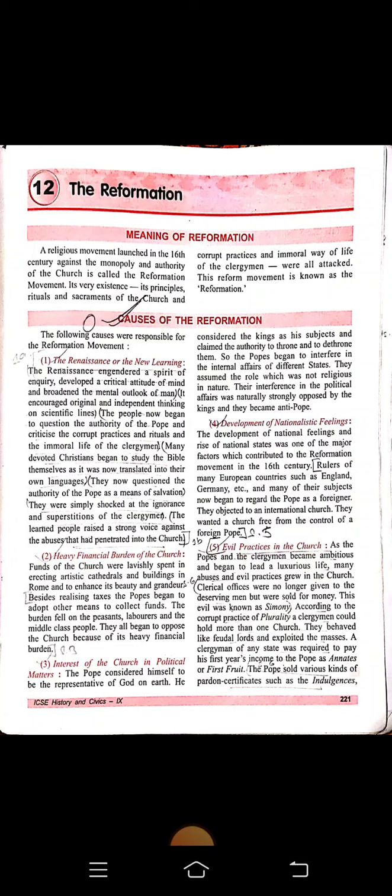So many devoted Christians began to study the Bible themselves, as it was now translated into their own languages. They now questioned the authority of the Pope as a means of salvation. They were simply shocked at the ignorance and superstitions of the clergymen. The learned people raised a strong voice against the abuses that had penetrated into the church.